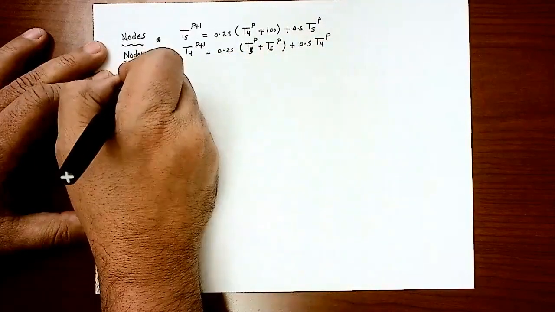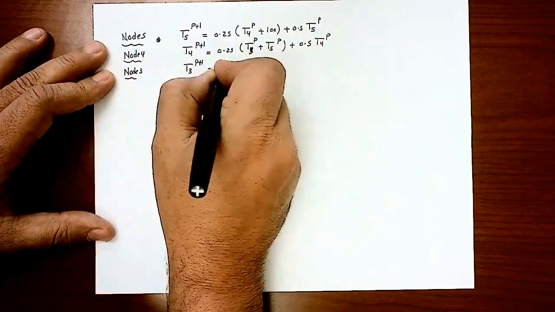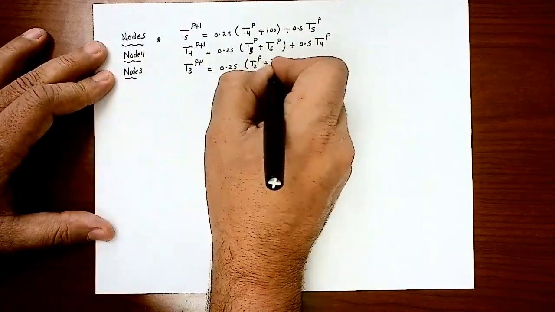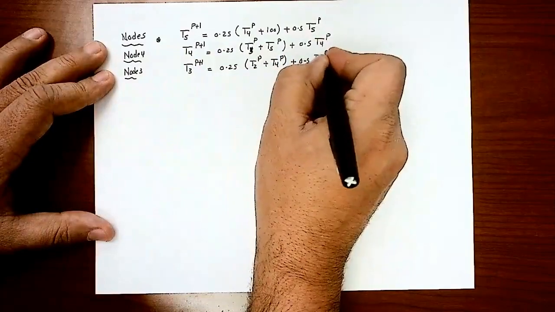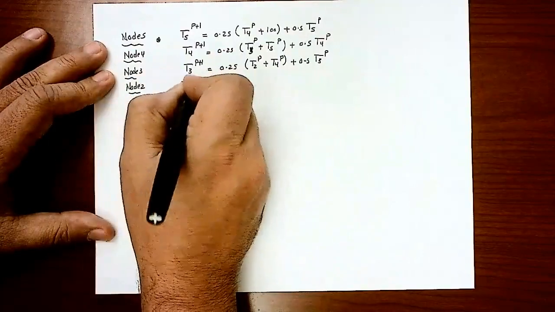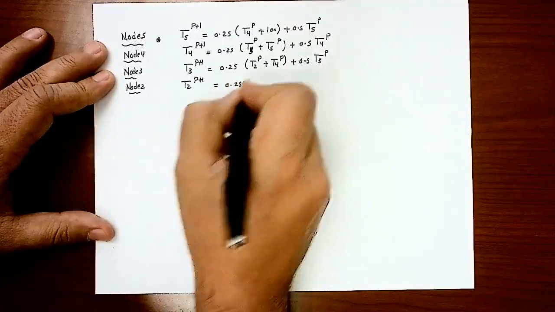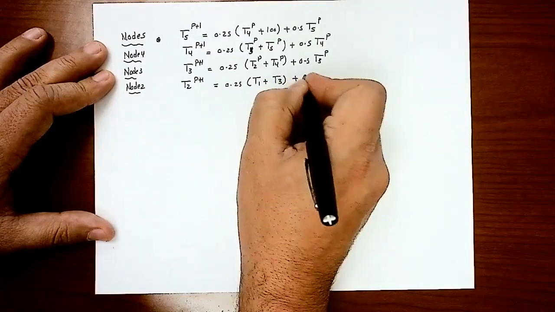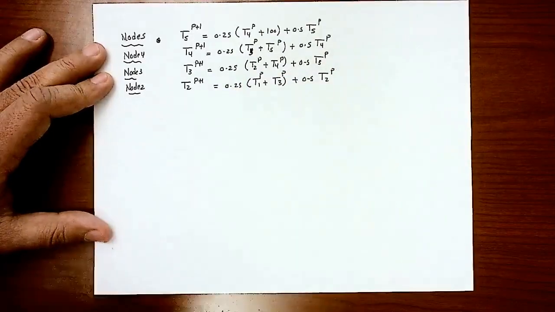For node 3, T3 at P plus 1 is equal to 0.25 times T2 and T4, plus 0.5 T3 at P. For node 2, T2 at P plus 1 should equal 0.25 times T1 plus T3, plus 0.5 of T2 itself, and everything is picked up at the previous time step.